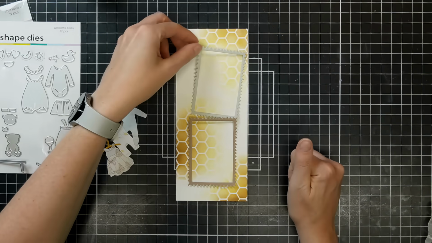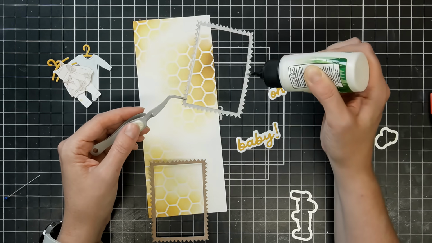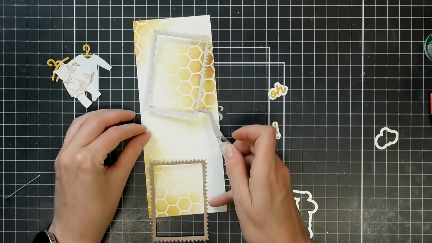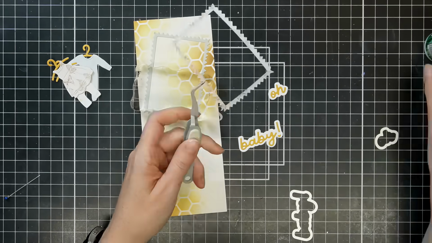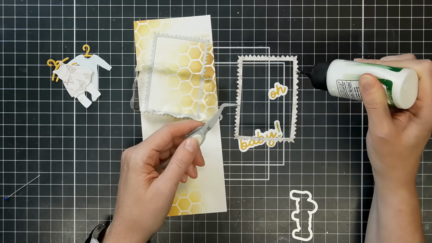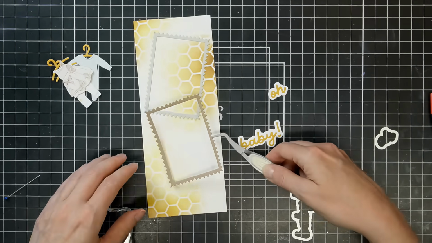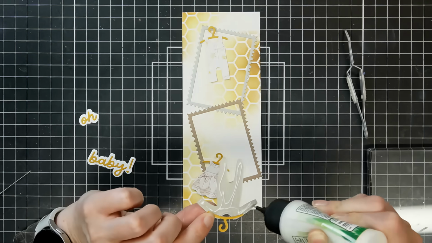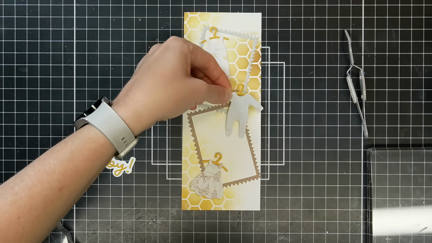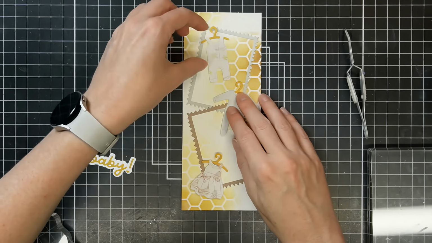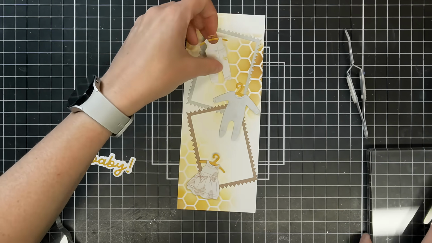I chose my Zigzag frames. You've probably seen this design style before from me. I've done it with the Polaroid dies that I have and a few others. So I like it. If you're doing a slim line, I think this kind of fills up the card without being overwhelming, and it allows for some really neat texture and things to add because you have a lot of space to work with.